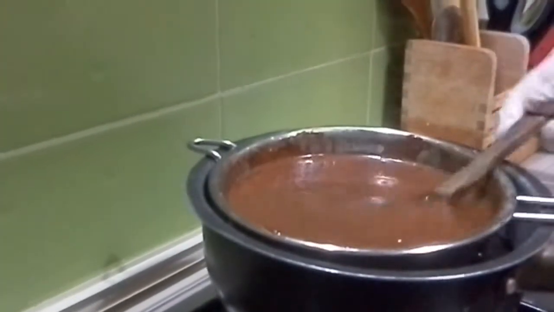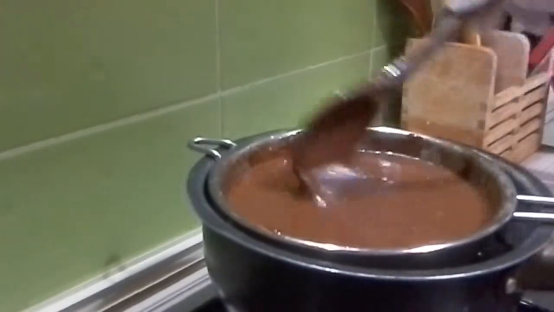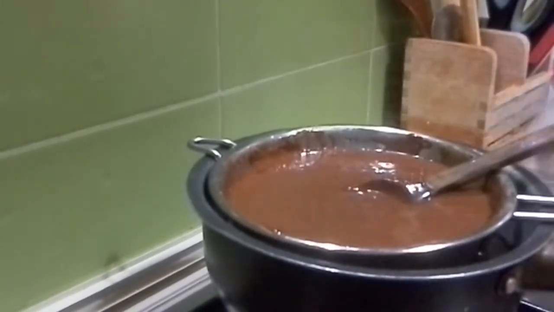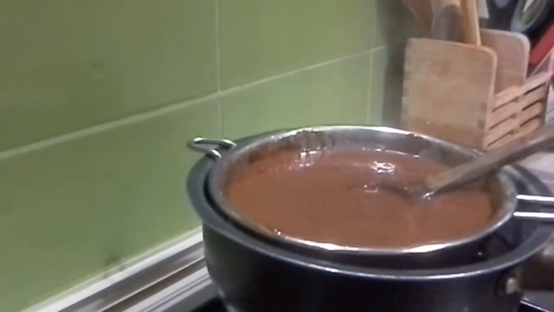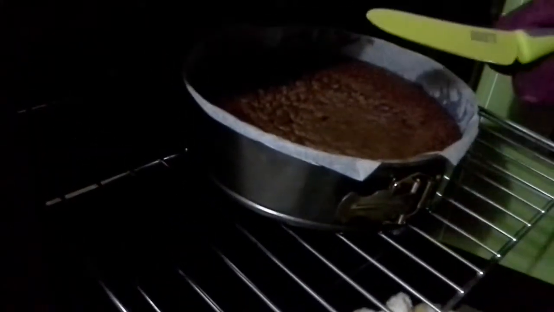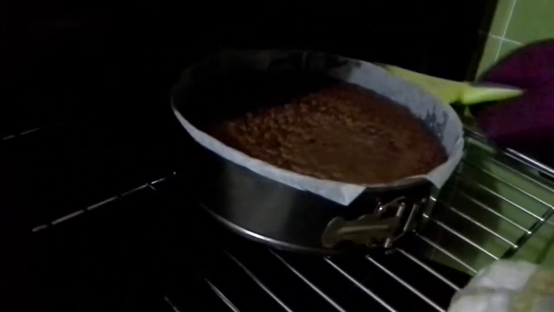This is done. You can see it's quite nice and smooth. The color is perfect. Okay, we just switched it off, and let's wait for the cake to be baked so that we can do the final touch. 40 to 45 minutes. I'm going to check this. Yeah, it's done. Let's take it out.